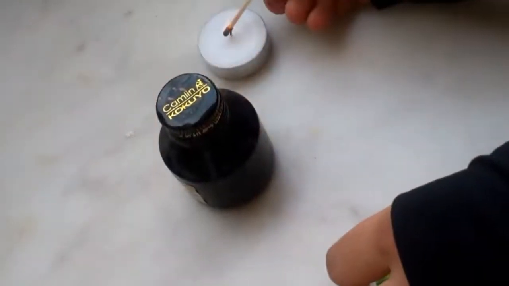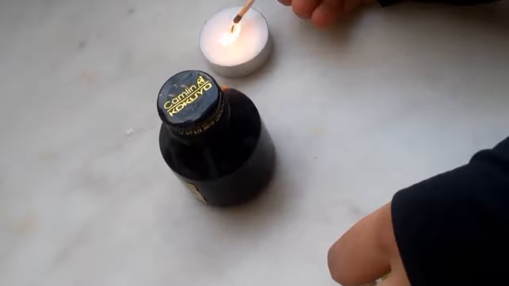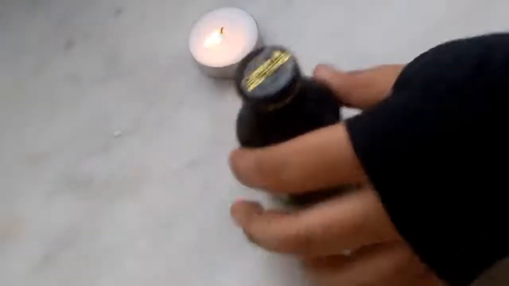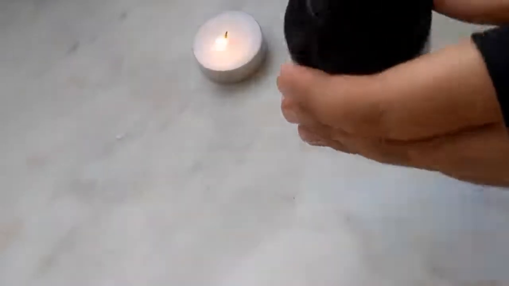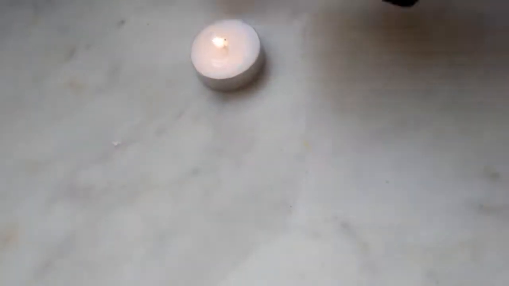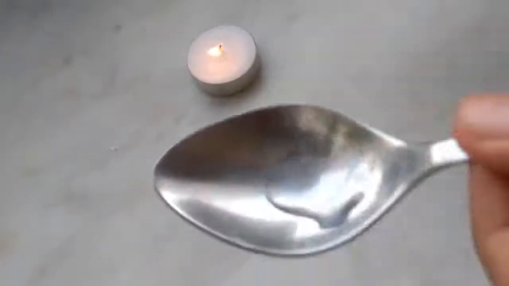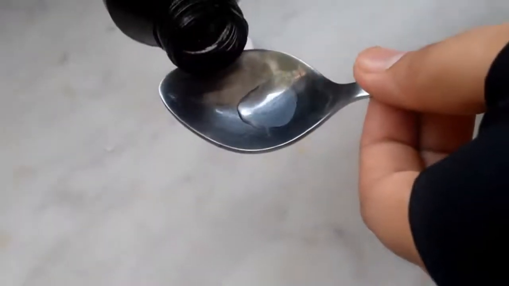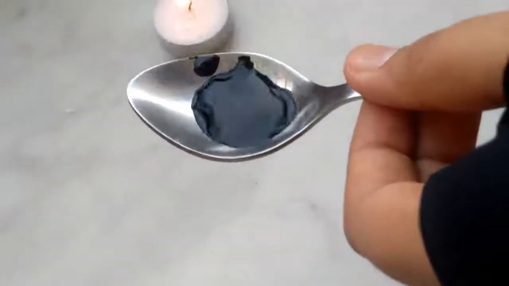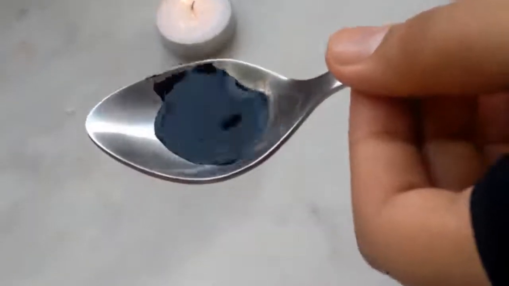Children, let us do a simple activity. It will help us to understand how we can remove a colored component from blue or blacking. Here we are using blacking, children. I have taken a candle, and a small amount of water is added to the spoon. And to it we are now adding ink drops. Isn't it, children? A small amount of ink is added to this spoon containing a small amount of water.